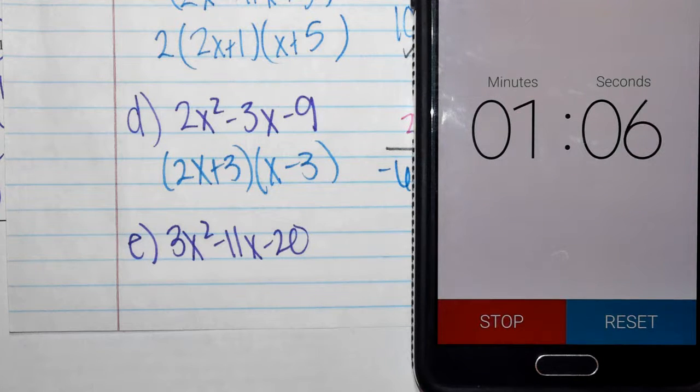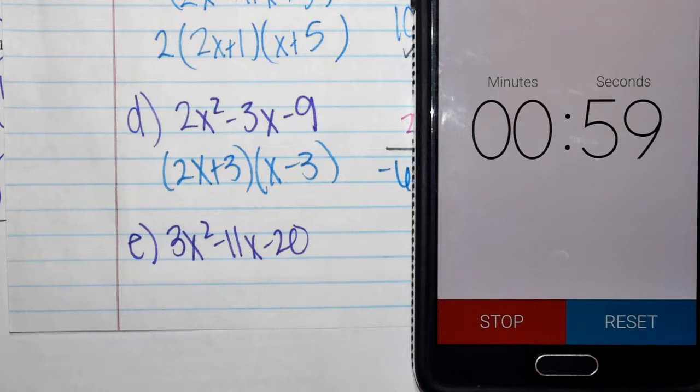Oh, okay. What am I supposed to get? 60, but I have to get 11. Oh, it's supposed to equal B, right?